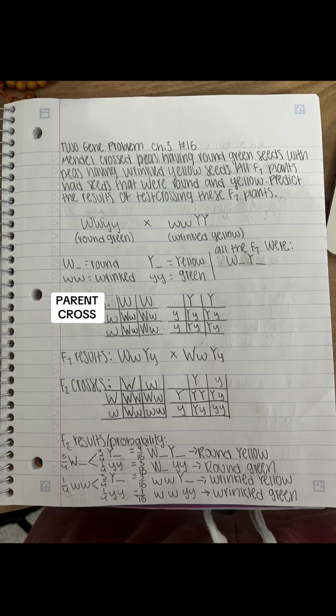that they're being equally segregated and have independent assortment, which is where the fun stuff is. These F2s that are coming have an equal chance of getting either big W or little w from one parent and big W or little w from the other parent. Same thing with the green and yellow trait.